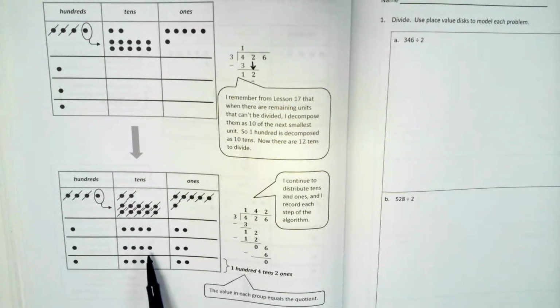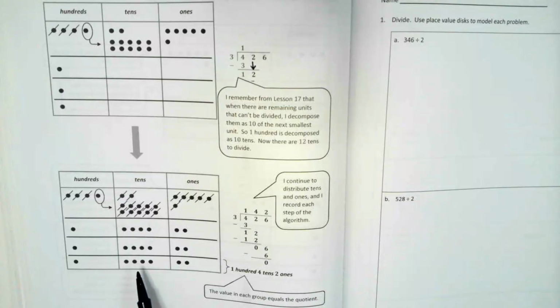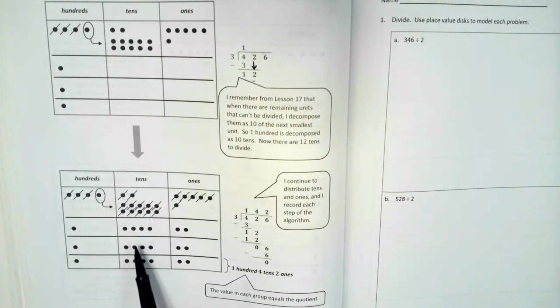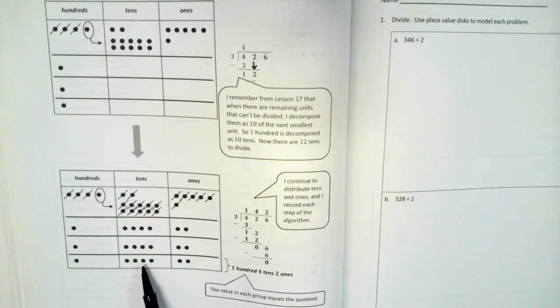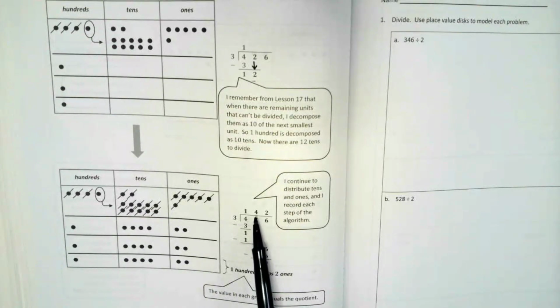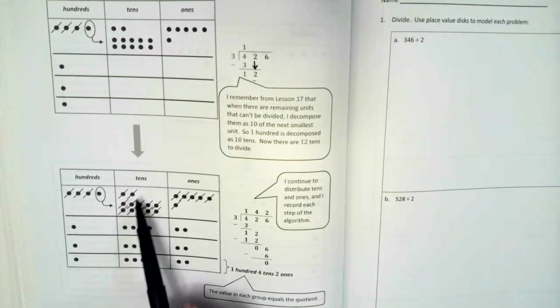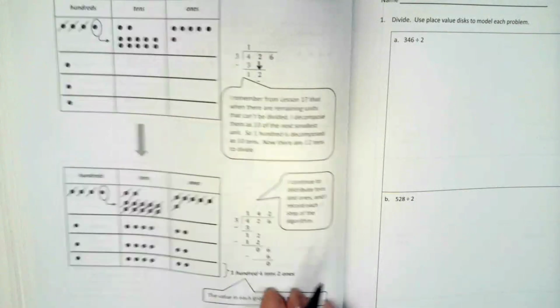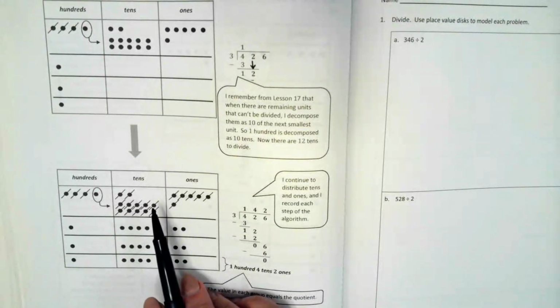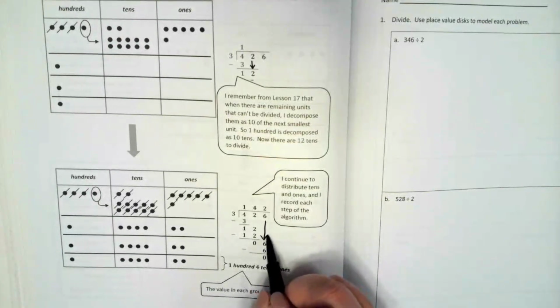Now there are 4 tens in each group. 12 tens divided into 3 equal groups is 4 tens in each group. So look here. 4 tens. 3 times 4 is 12, so subtract. That equals 0. There were 0 leftover tens, so we didn't need to decompose any tens. Then we bring down the 6, and there are 6 ones left.